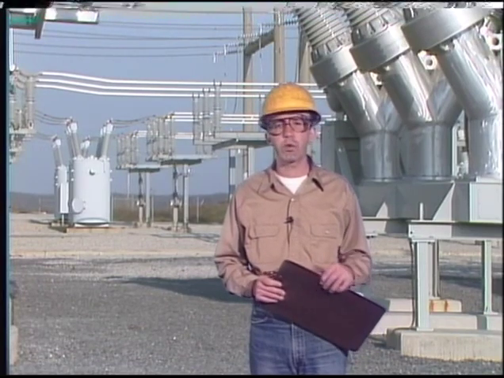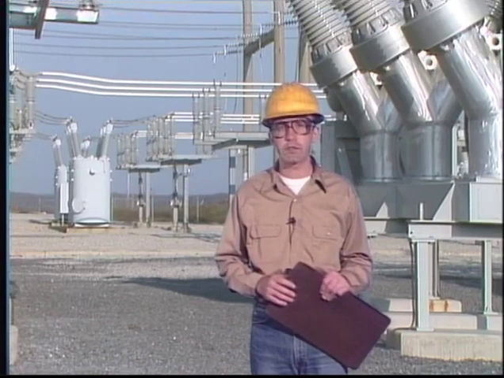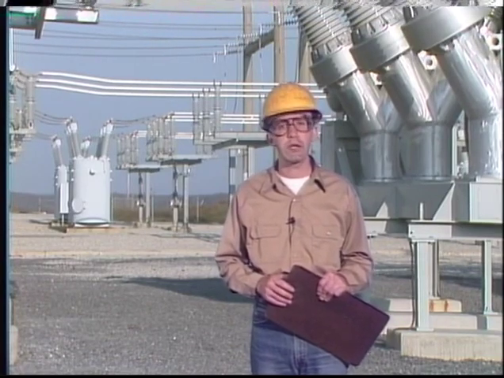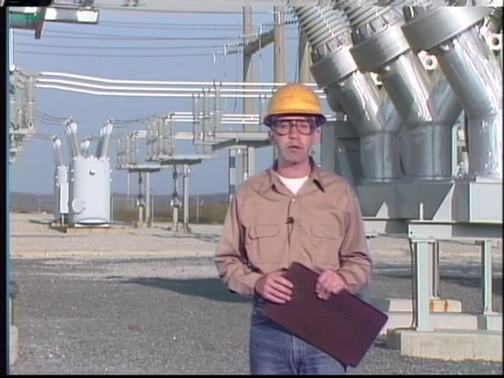In this part of the program, we're going to look at some general maintenance tasks that apply to almost all breakers. These include making routine status checks, isolating a breaker from its operating mechanism, cleaning and inspecting breaker components, and checking contact adjustments.